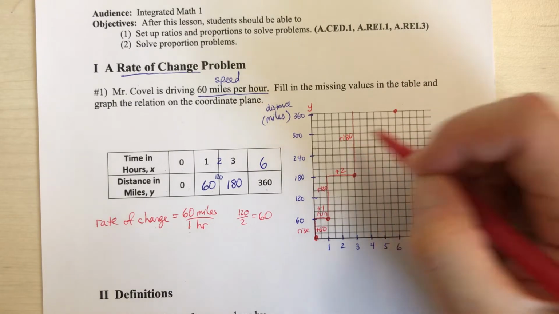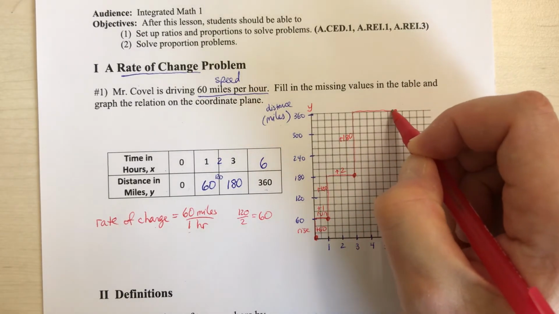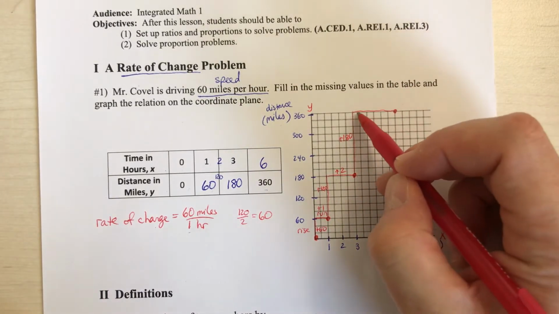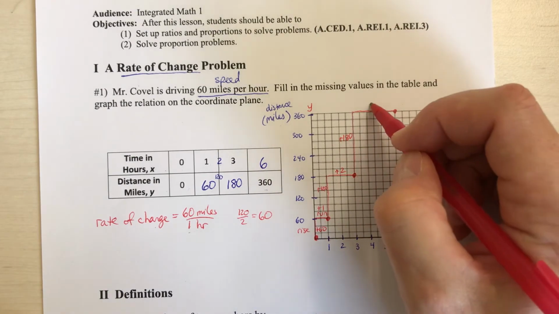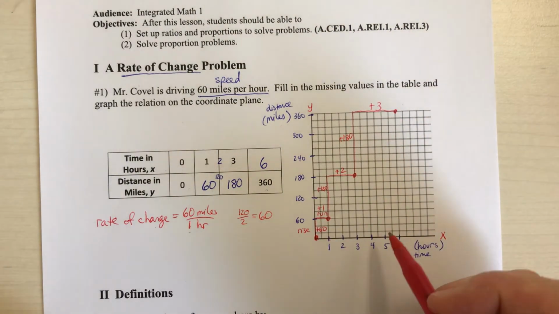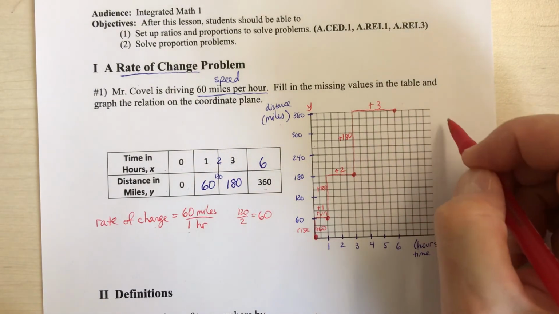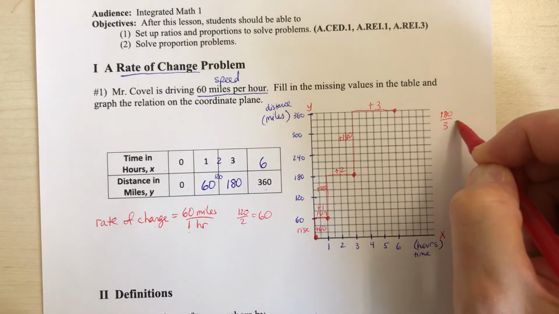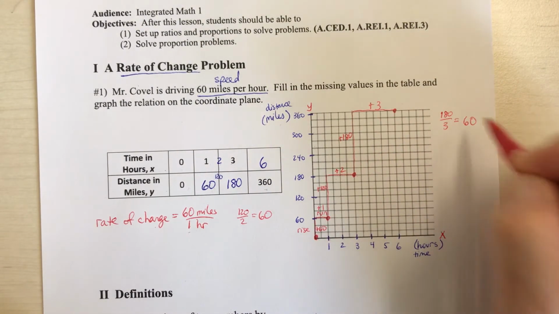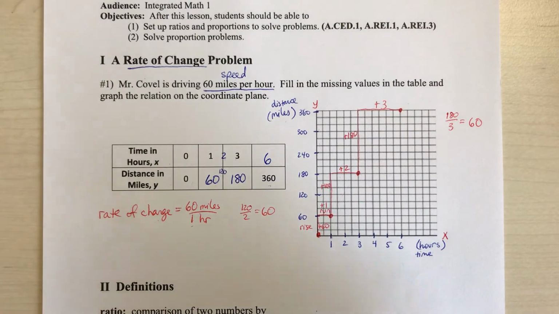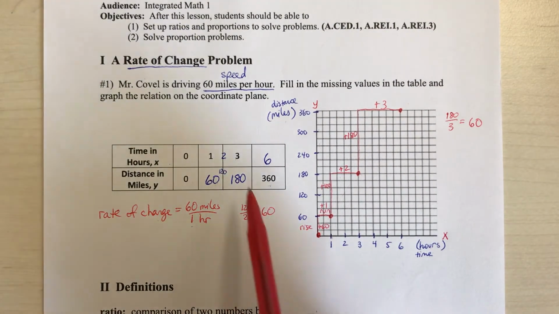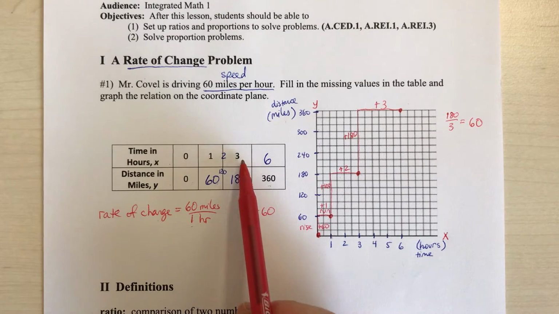And I'm going up, so it's positive. And then if I go over 1, 2, 3 hours, notice that 180 over 3, that rate of change is also 60.